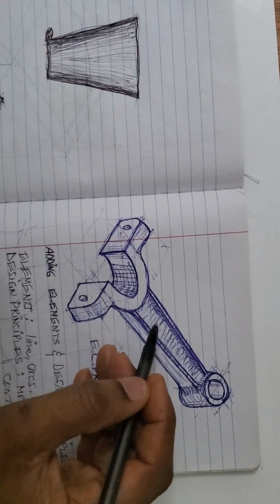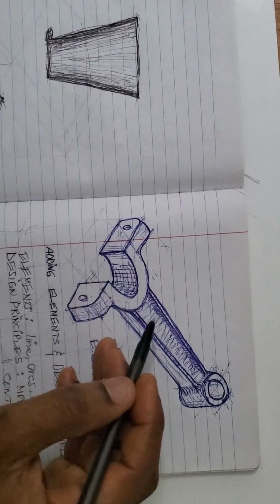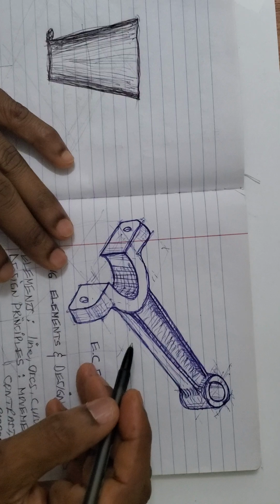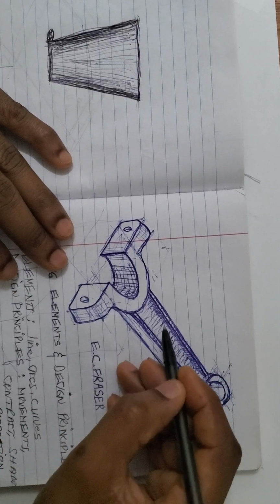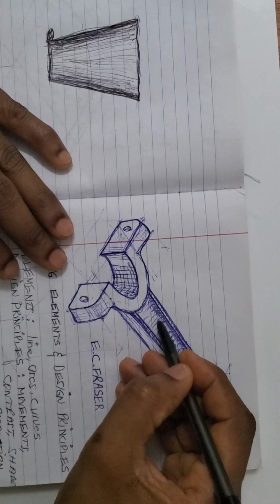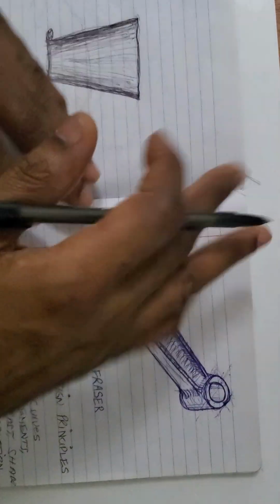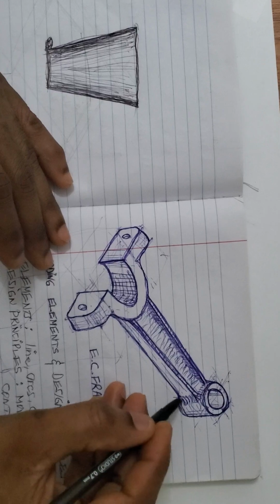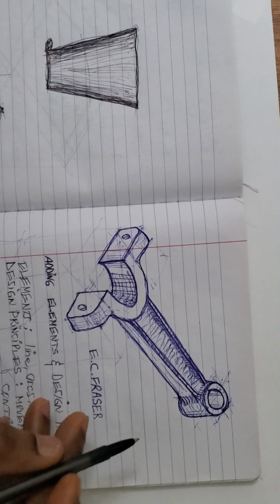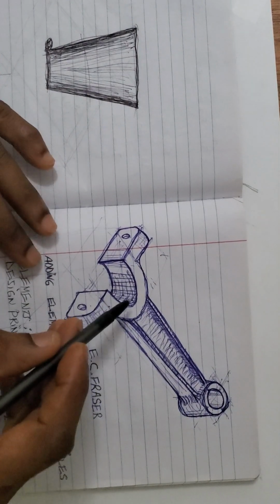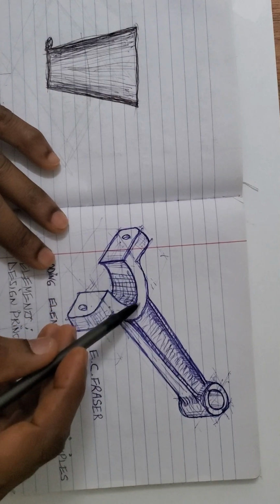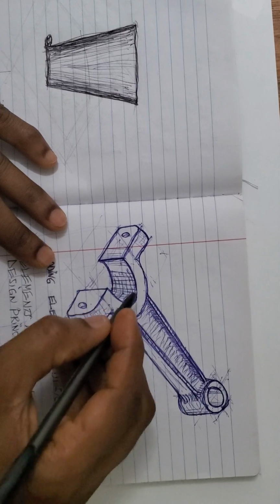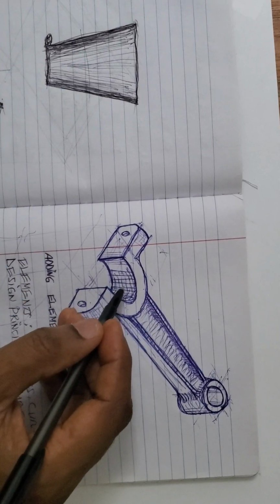Now, the shape of these lines will determine if this is flat or curved. If these lines were curved, it would have created an impression of a concave object, like here. If we look across here, we'll also notice that here is left white and here elements are used.